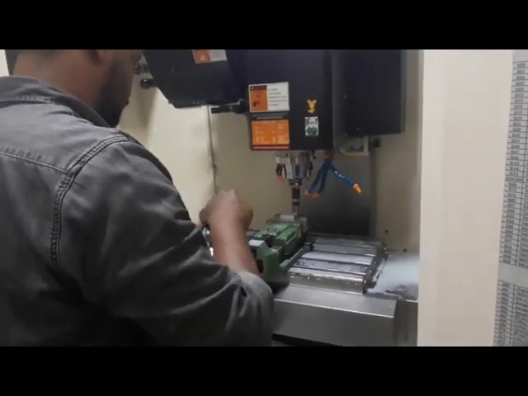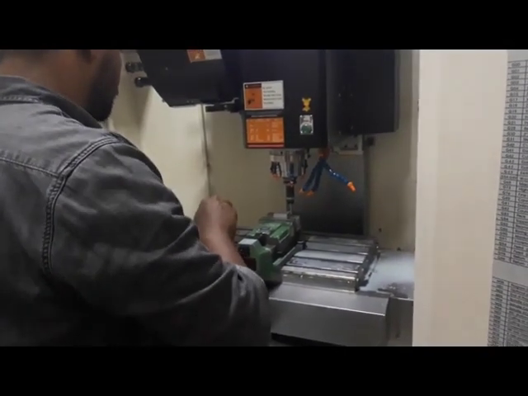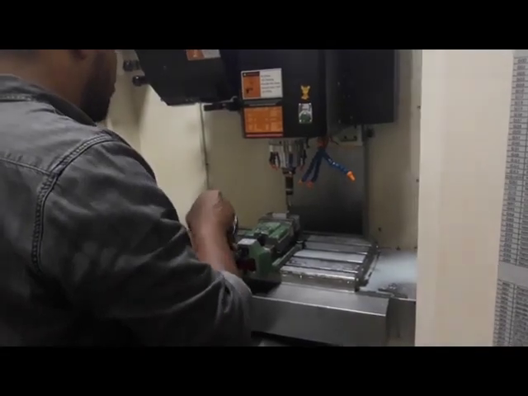Skip take position. Now I'm going to take the right.